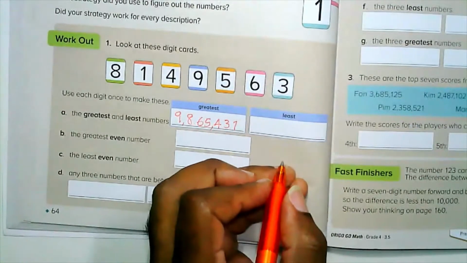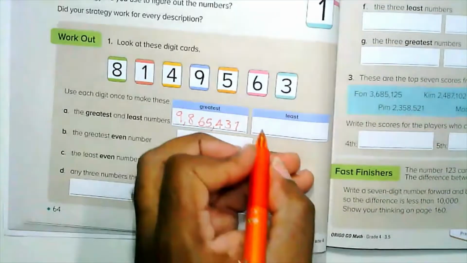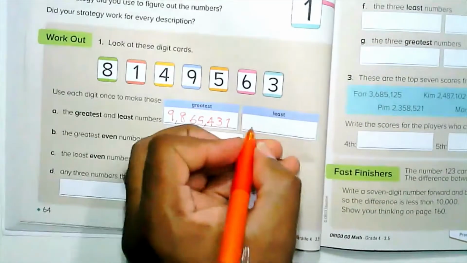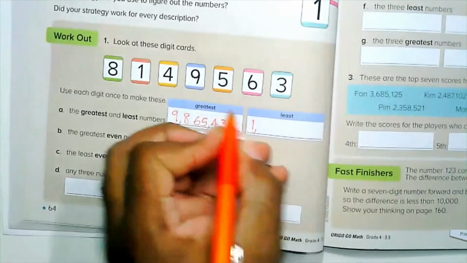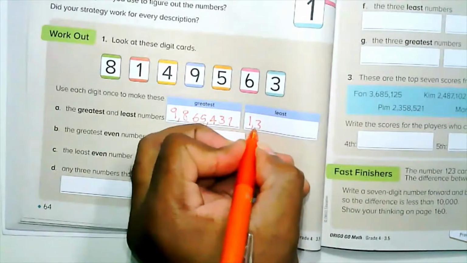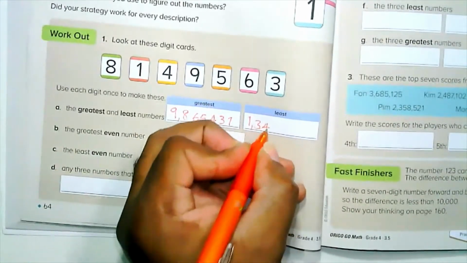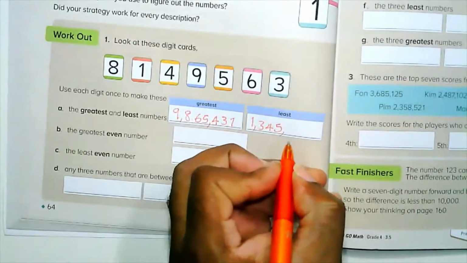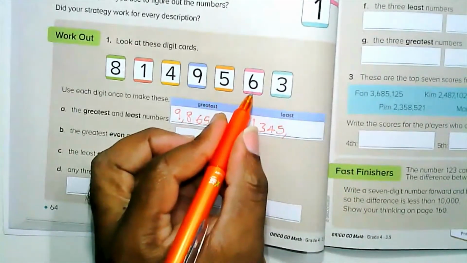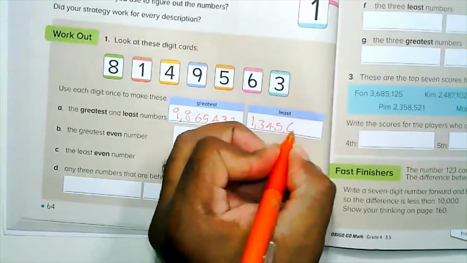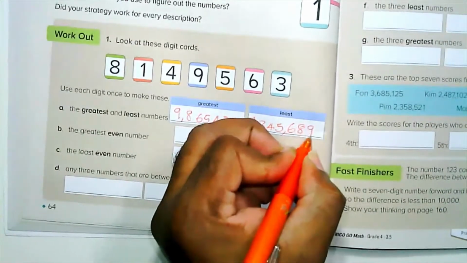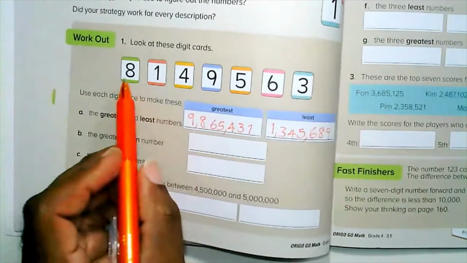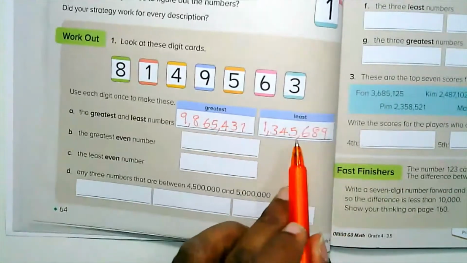And the least number must start with the least number here. So the least number will be 1,000,003. We have 400. Then we have 689. So this is the greatest number that you can form with this digit card, and this is the least number.